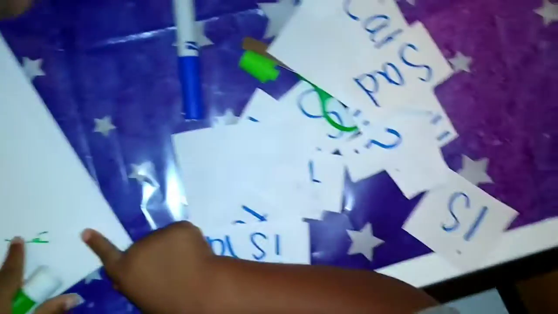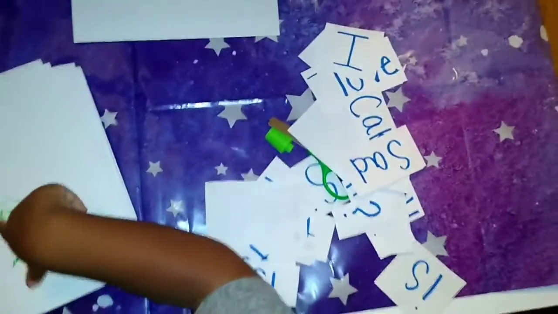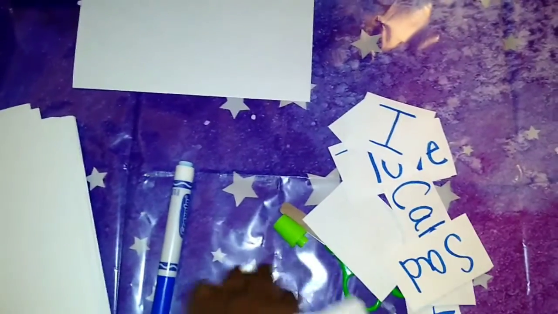So today we're going to create some sentences using our flashcards. This little activity is very easy to do. I'm going to show you all how you do it now. You ready, Ryan?